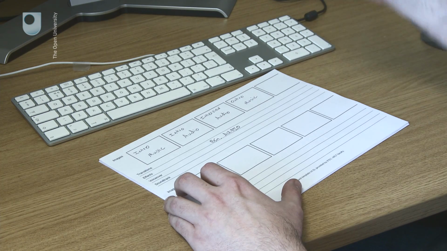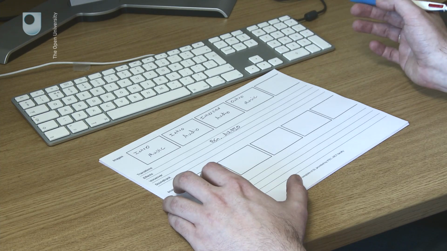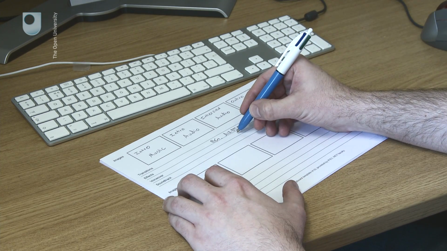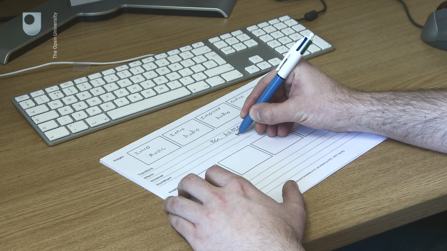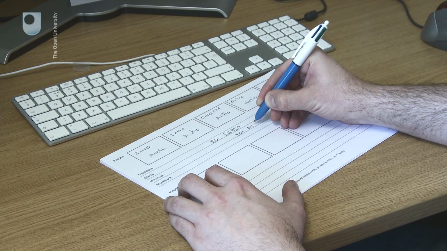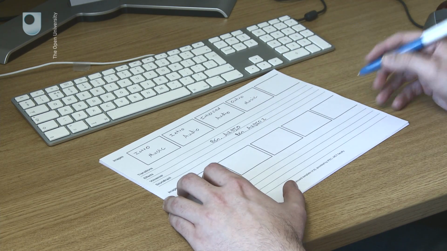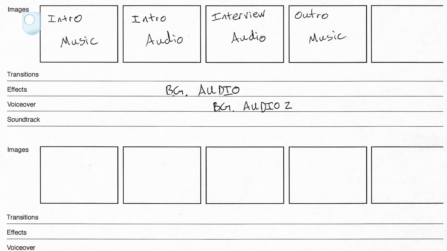For the second piece of background audio, and that's the train passing through the station, that goes underneath the interview audio section, and I'll put that on the next line down, and I'll call that BG background audio 2 to differentiate between them. So here we have a completed storyboard for our project. It's very simple, but it has the core bits of information required to construct the end project.